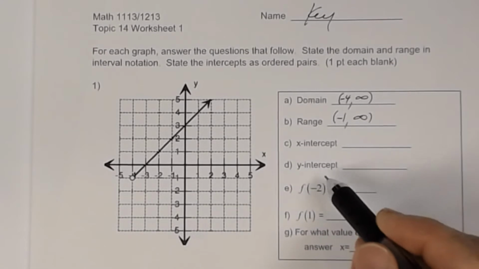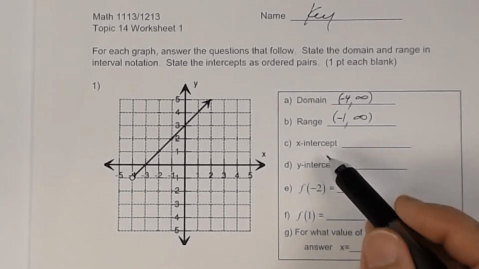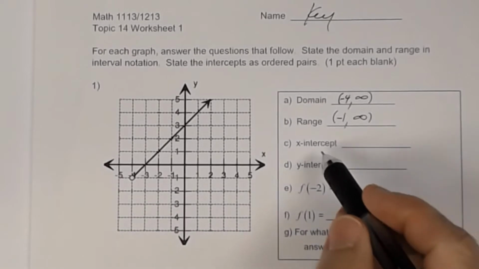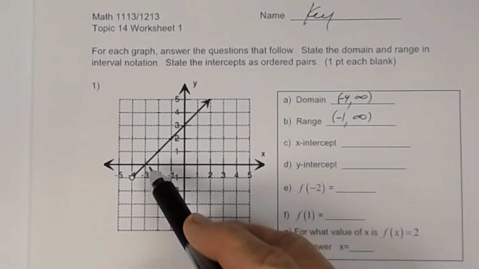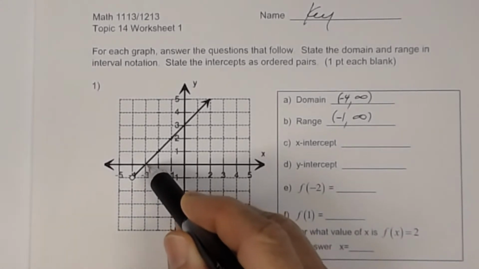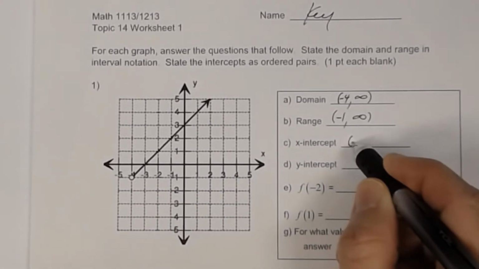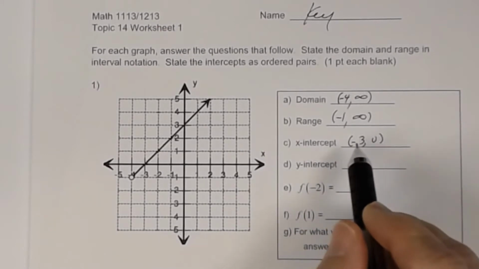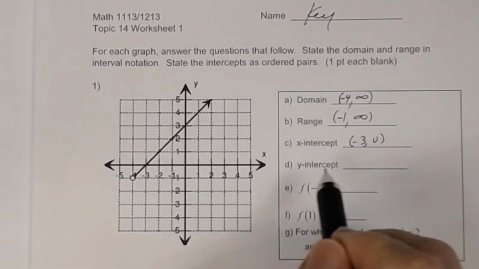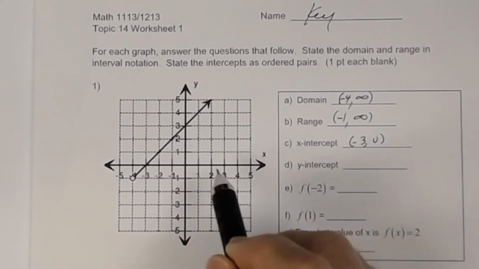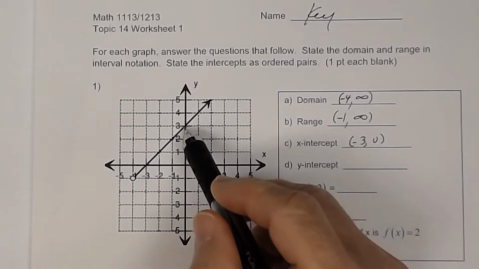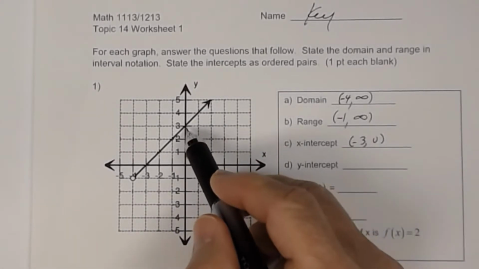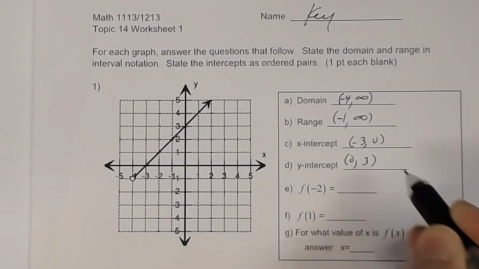Okay, now C and D, you want to find the intercepts, X and Y intercept, and it did say list them as an ordered pair. All right, so remember the X-intercept is a point on the graph where the graph crosses the X-axis, and so this point here would be the X-intercept, and that's the point -3, 0. So -3, 0. Remember, we always indicate a point using parentheses. The y-intercept, that's the point where the graph crosses the y-axis. So that's here. So that is 0, 3. So 0, 3. All right.